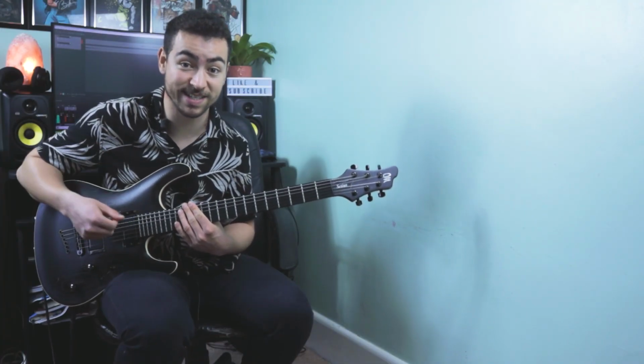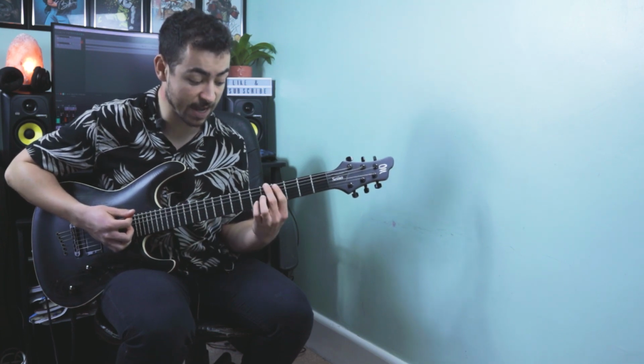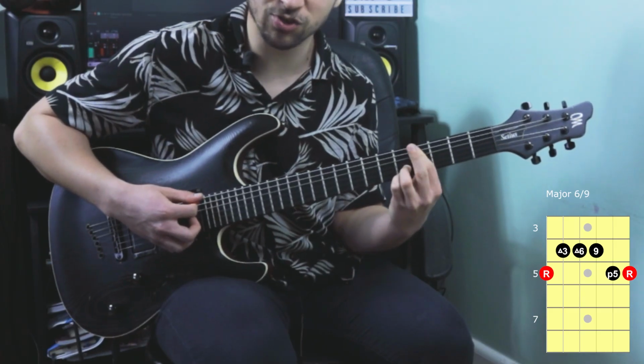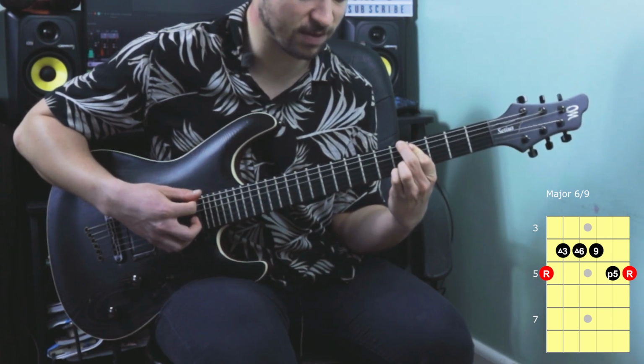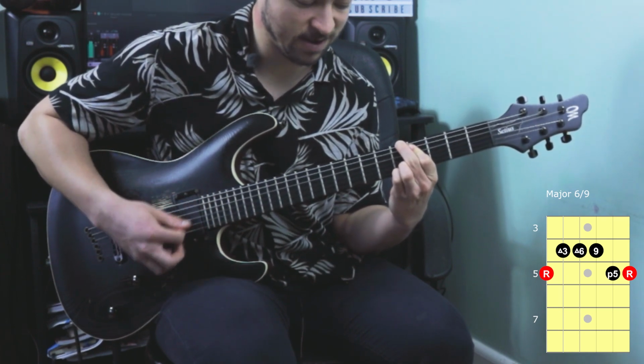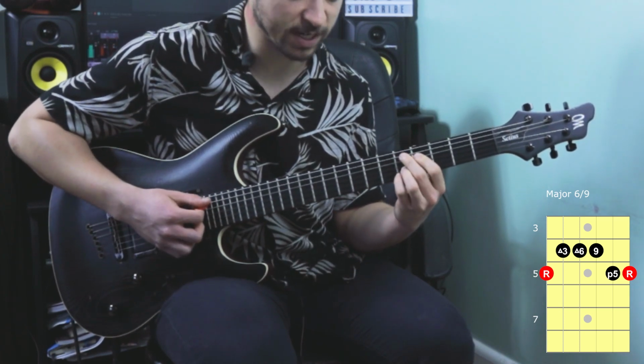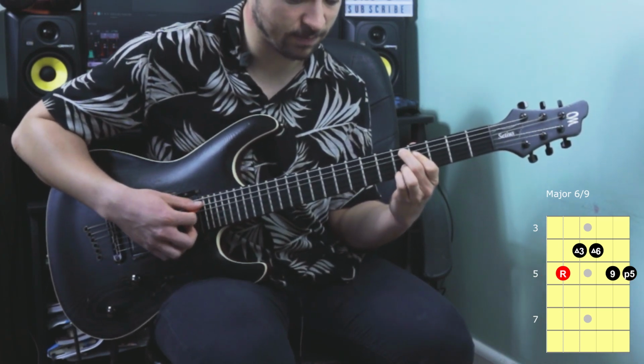We're going to take a look at the 6-9 chord now. So this is how you play it with the root note on the 6th string. It's quite a tricky shape with the root on the 6th string, I'm not going to lie. And then with the root on the 5th string, it's very, very similar.